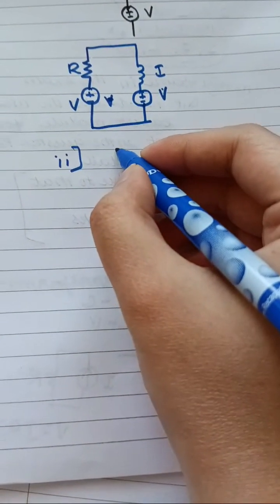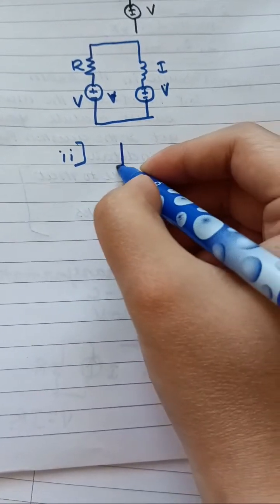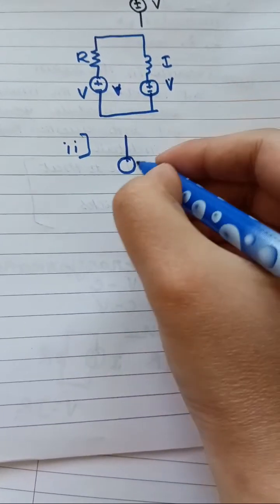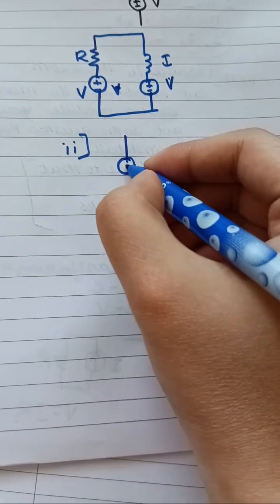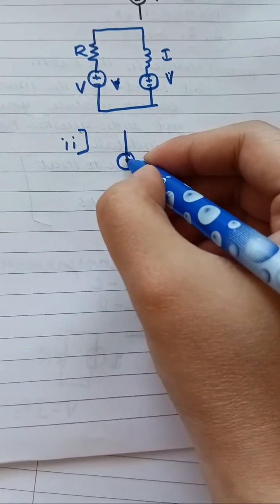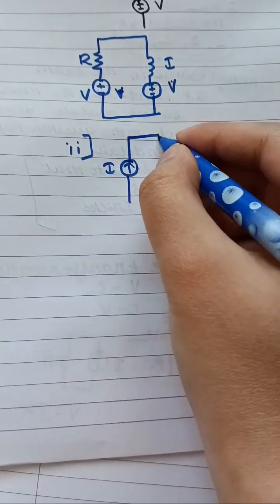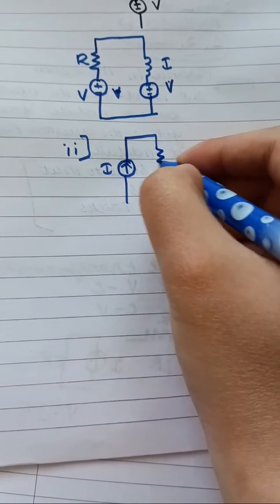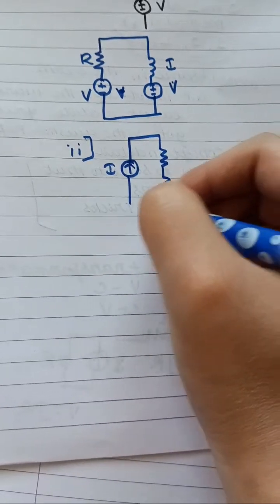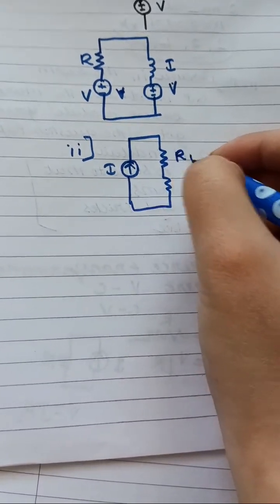Okay. So now here you can see that there is a current over here and a current over here, and that is I, and that current is connected like this, right? This is my resistance R1 and my resistance R2.